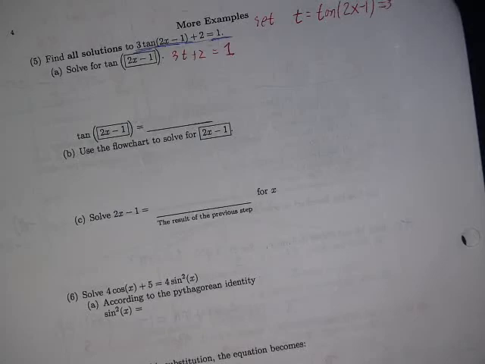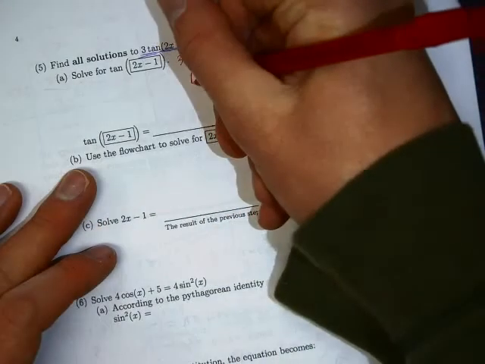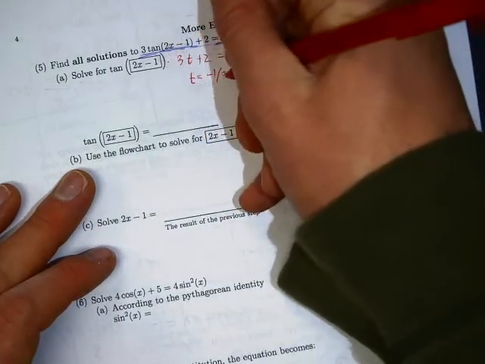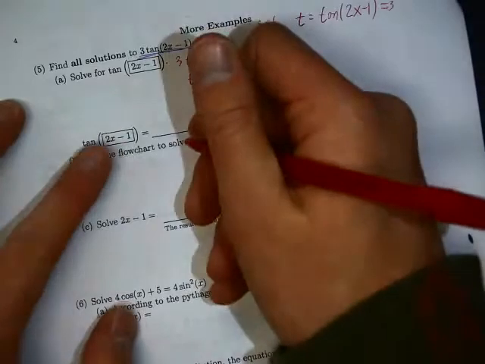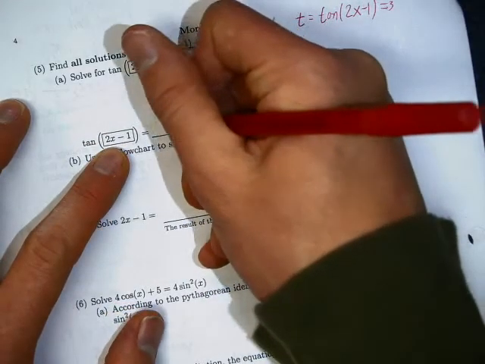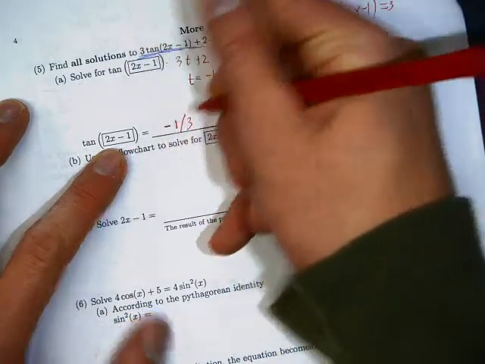Negative with 1, I think. You'll get t equal to negative 1 over 3. And it's a linear equation, right? So the reason I didn't want to do it is because it's pretty straightforward. So this equation will become tangent of 2x minus 1 is equal to negative 1 over 3.